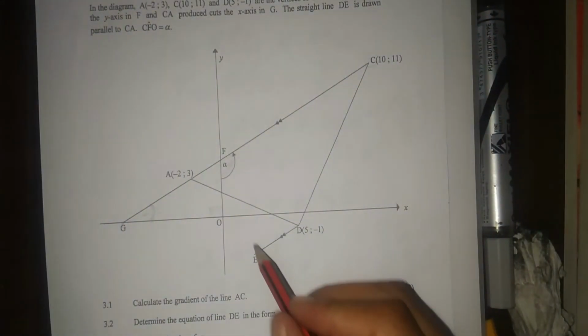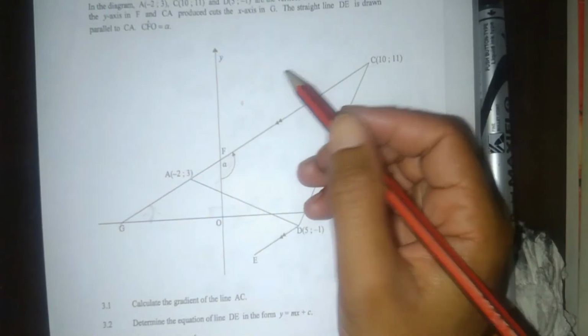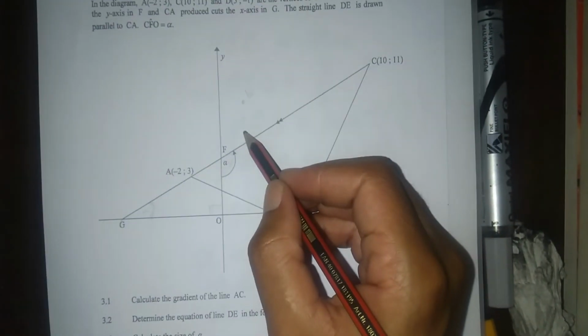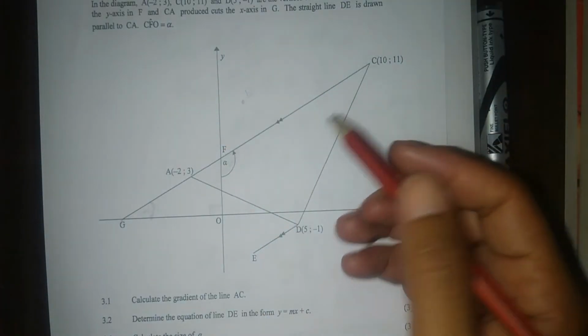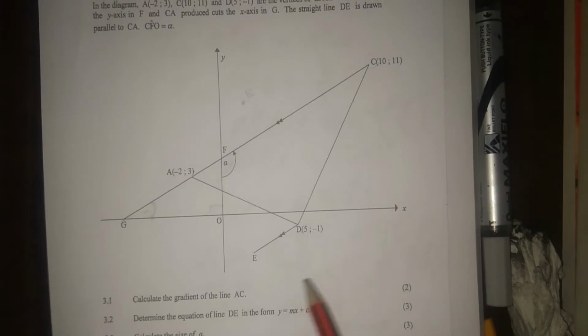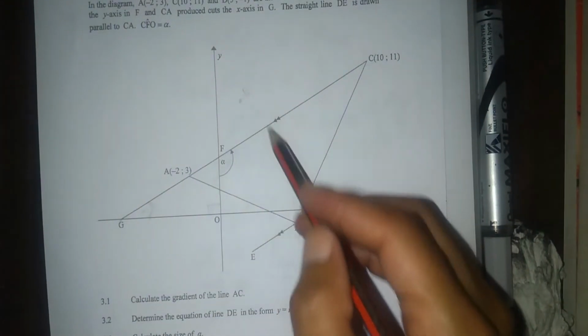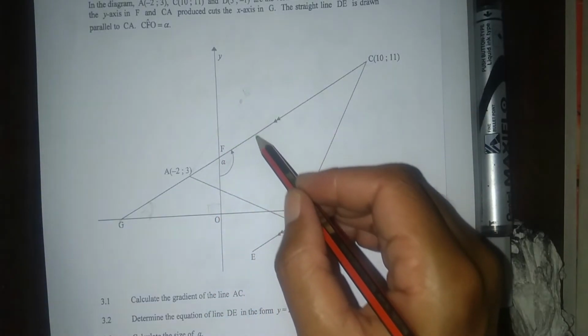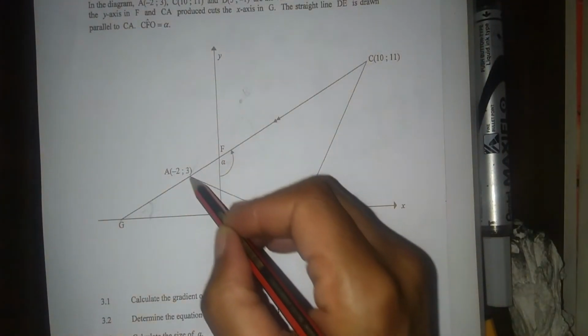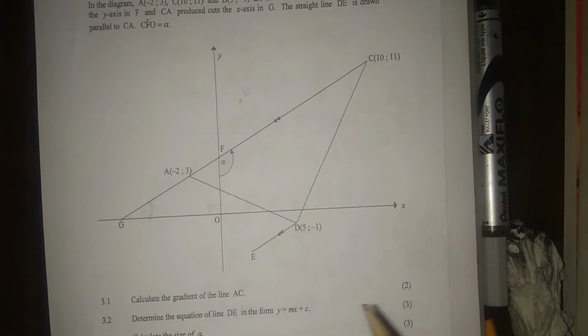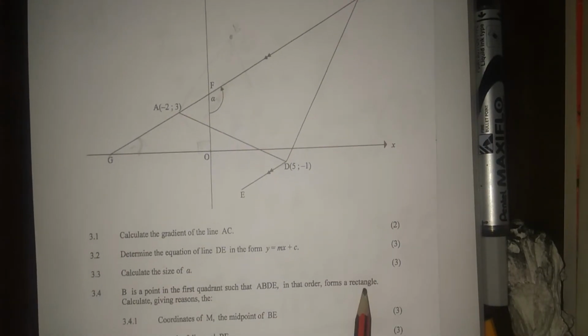3.4. B is a point in the first quadrant such that A, B, D, E in that order forms a rectangle. Let's say B is somewhere here, maybe here, I don't know, but just for argument's sake, let's say this is our B. And then they tell you A, B, D, E in that order forms a rectangle, so it will give some nice rectangle.